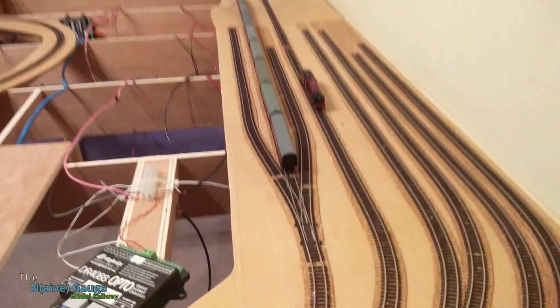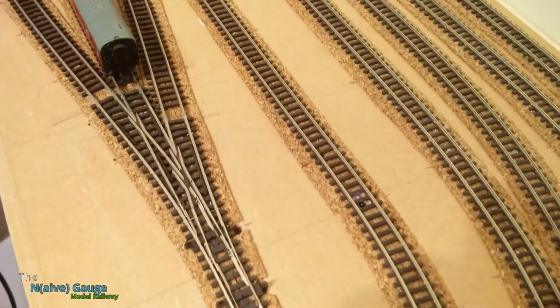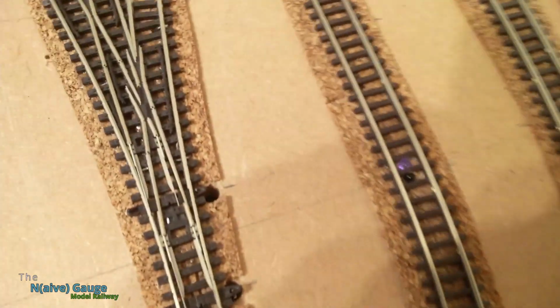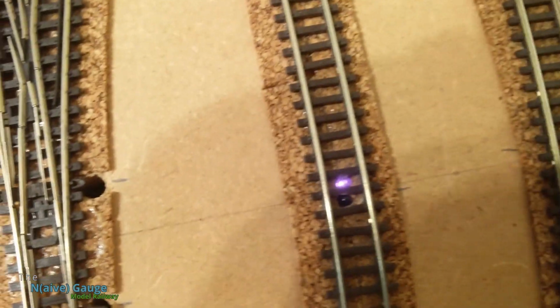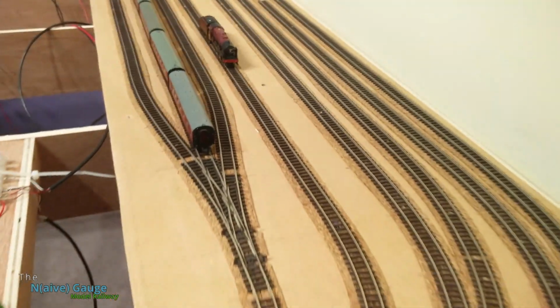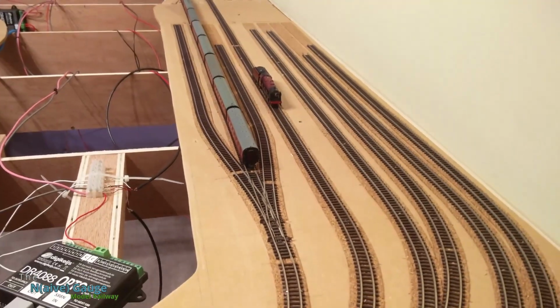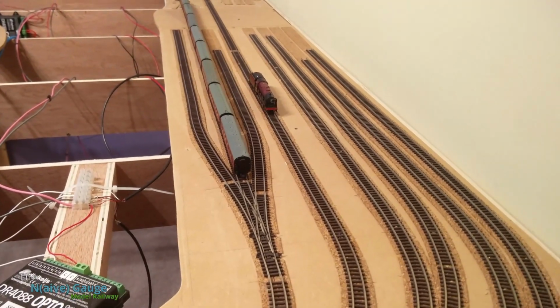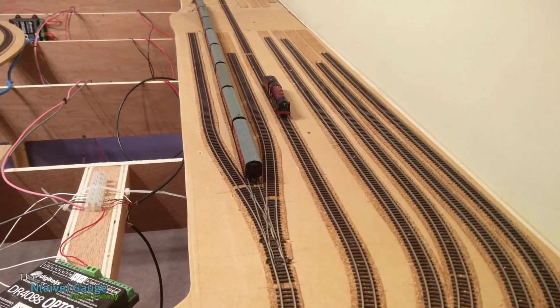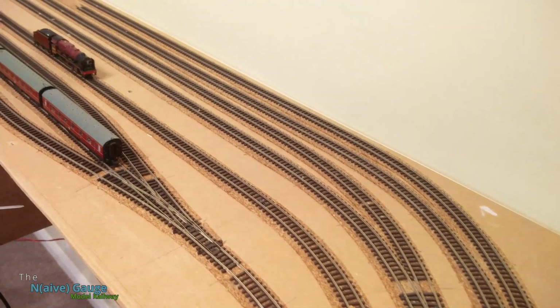Just towards the end of the block in the staging yard, I've added another optical detector. It's turned on, about 25 centimetres away from the end of the block. After triggering that, the locomotive's only got to travel another 15 centimetres before stopping. So that should give me a much more accurate stop position.